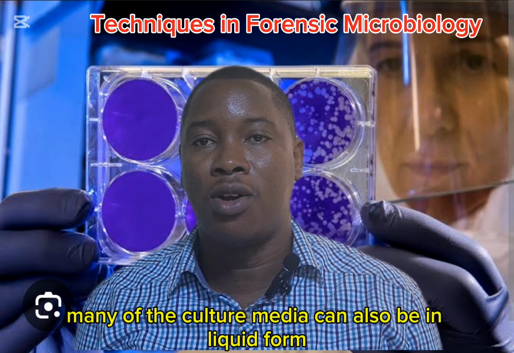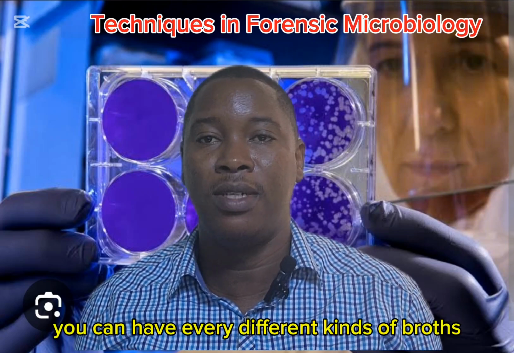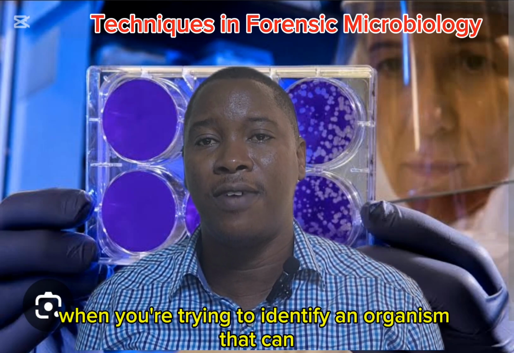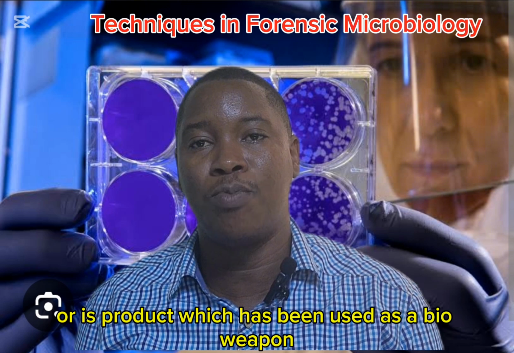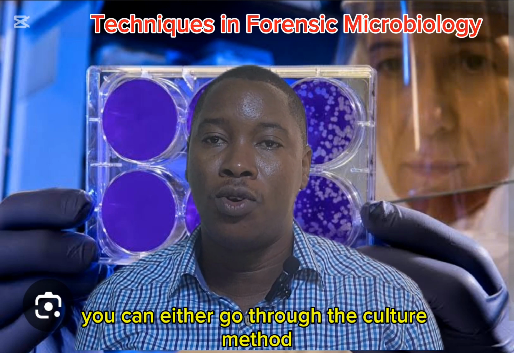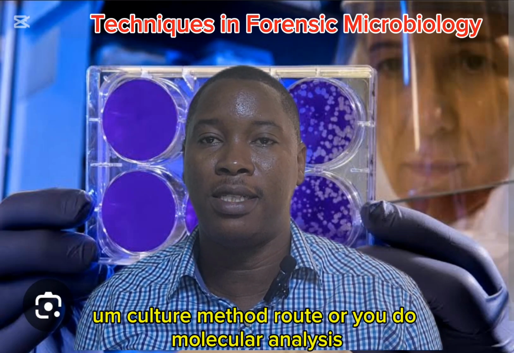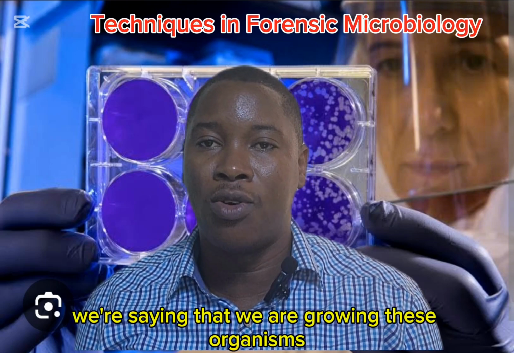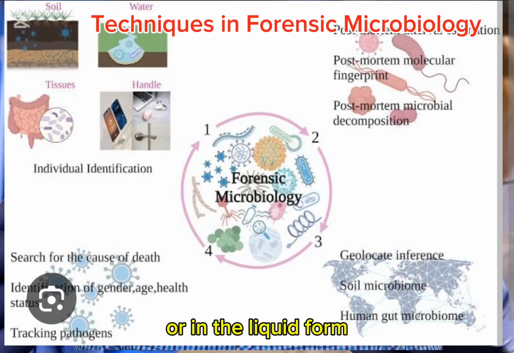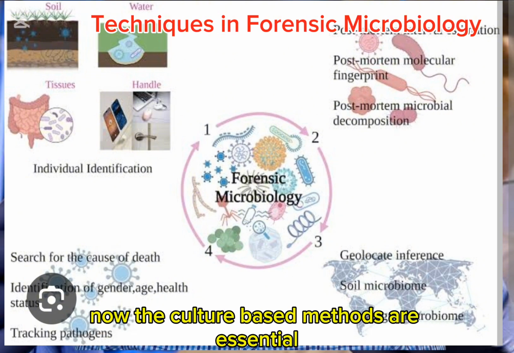Many of the culture media can also be in liquid form, so you can have nutrient broth and many different kinds of broths. So when you're trying to identify an organism, or its product, which has been used as a bioweapon, you have one of two routes to go. You can either go through the culture method route, or you do molecular analysis. If we're doing the culture method, we are growing these organisms on culture media, either in solid or liquid form, and this is important for us to know.